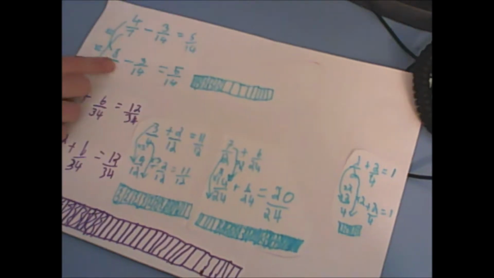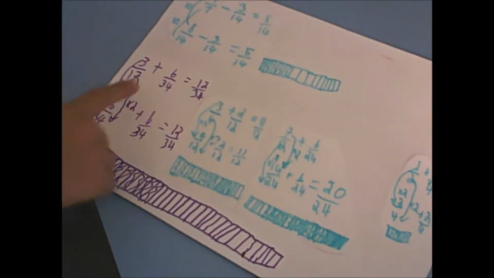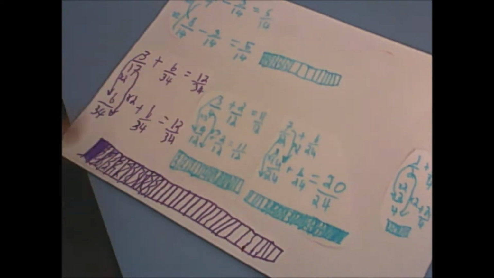So on this one we have 3 17ths plus 6 34ths, and we chose as the common denominator 34. So you do 17 times 2, which is 34, then 3 times 2, which is 6, and then 6 34ths plus 6 34ths is 12 34ths, and here's the picture down here.